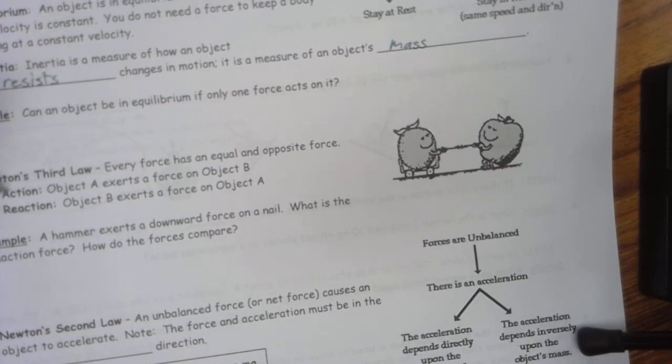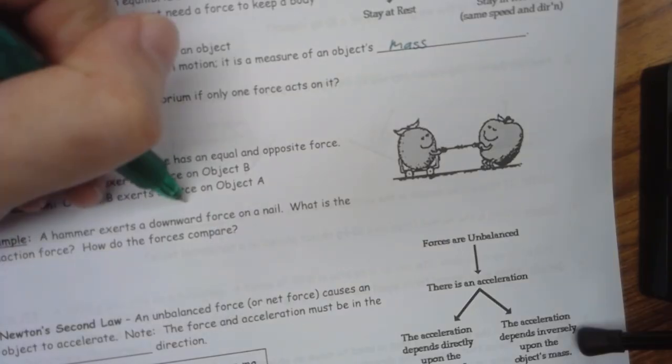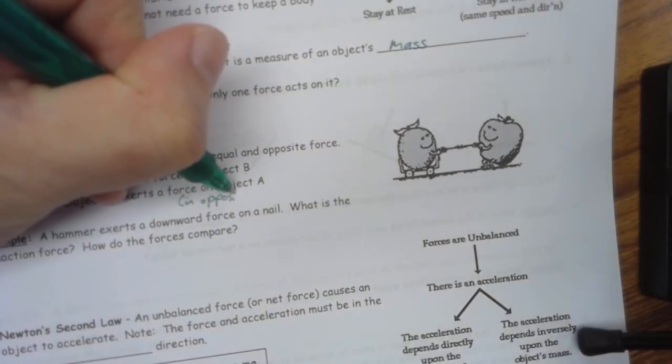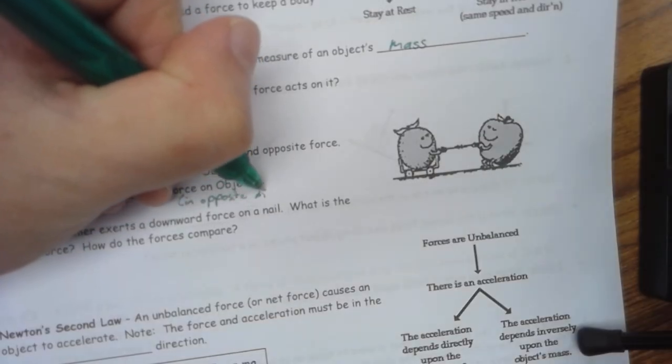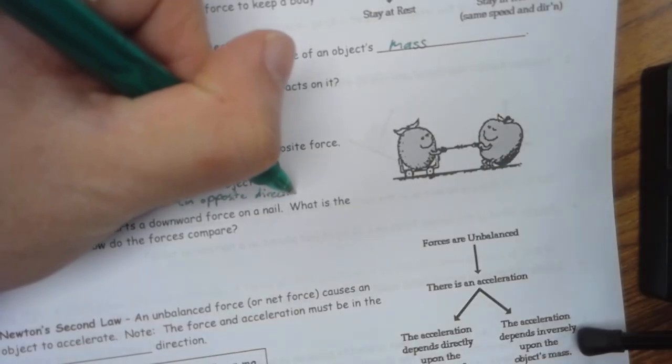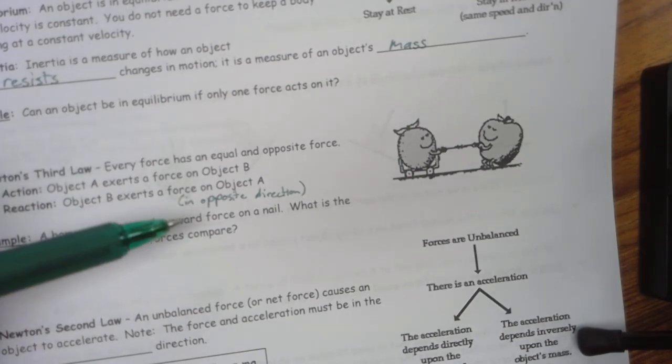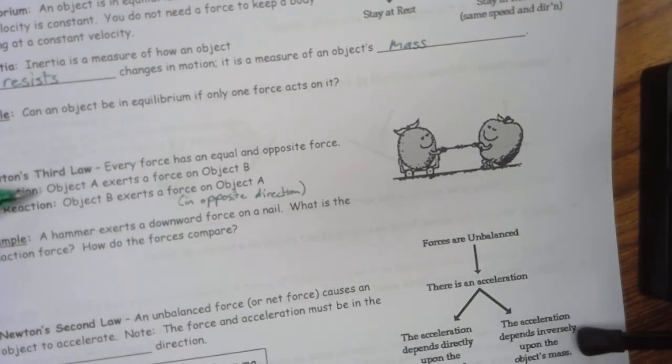All right. Newton's third law. Let's talk about Newton's third law. Every force has an equal and opposite force. So the action is object A exerts a force on object B. The reaction then is object B exerts a force in the opposite direction on object A. Even without this parentheses, what is the difference between the two phrases in action and reaction?